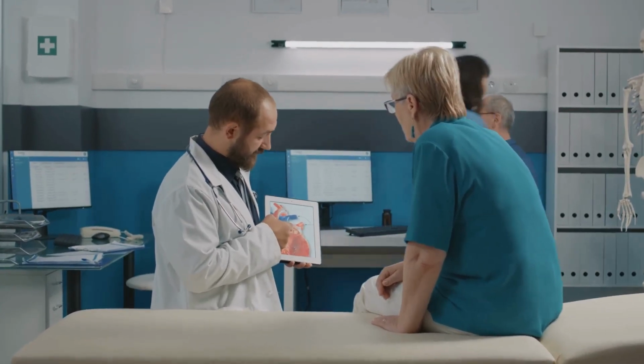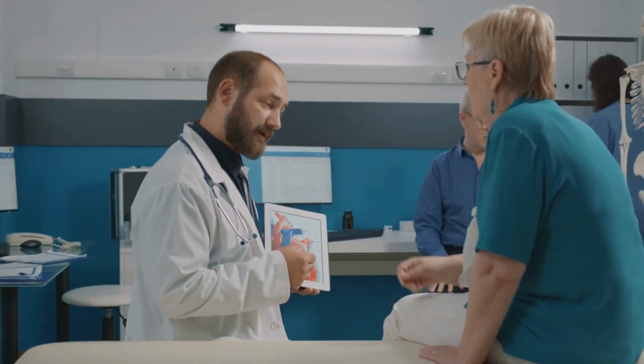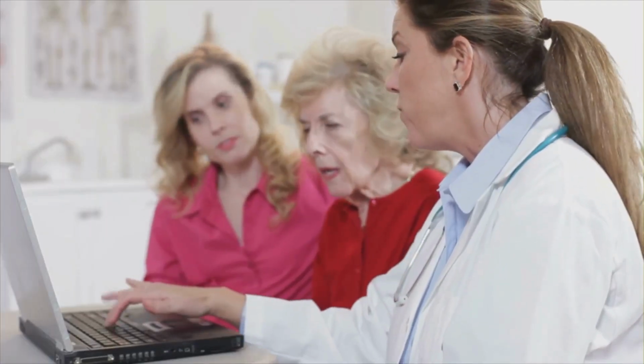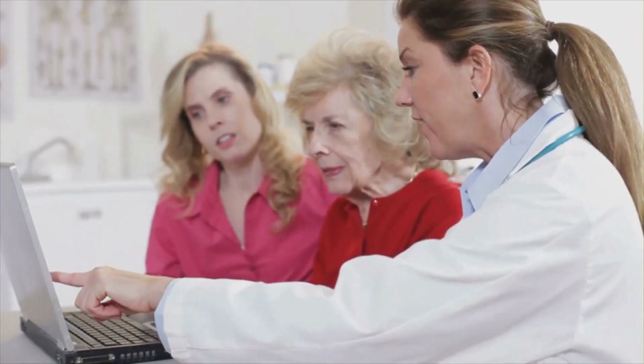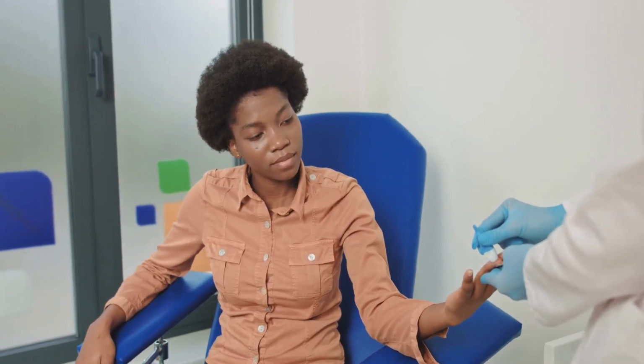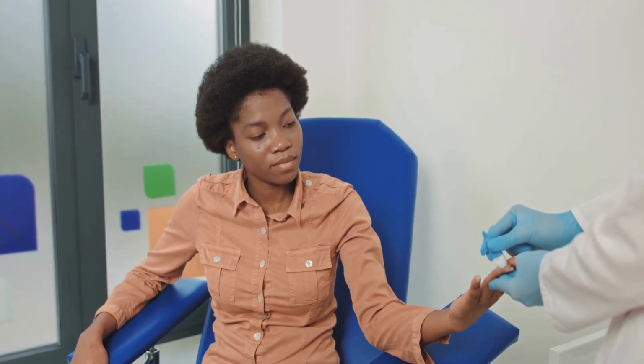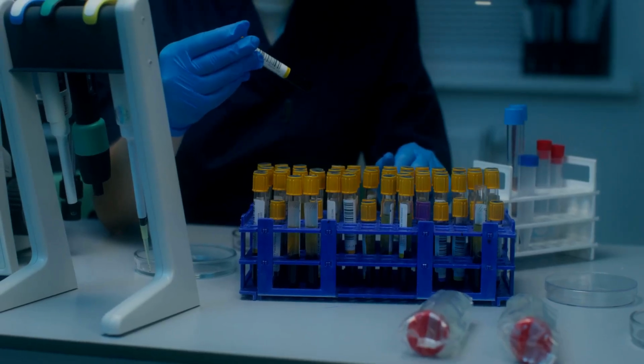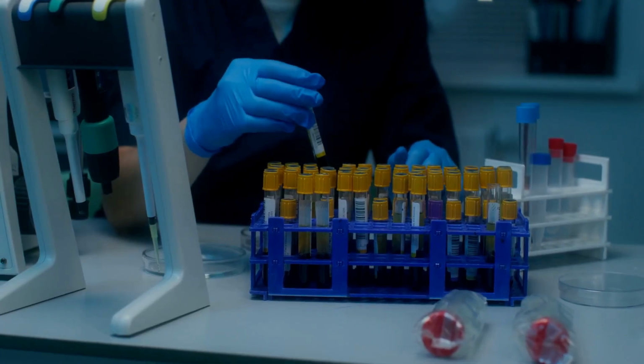In today's world, knowing your blood type is more accessible than ever. There are several ways to find out this vital information, each offering a simple and convenient way to empower yourself with this knowledge. The most common way to determine your blood type is through a blood test. This simple procedure can be done at your doctor's office, a local clinic, or even some pharmacies. During the test, a small sample of your blood is drawn and sent to a laboratory for analysis.